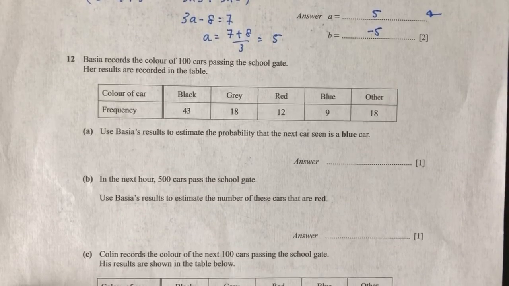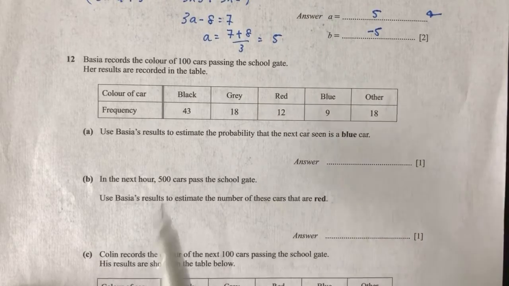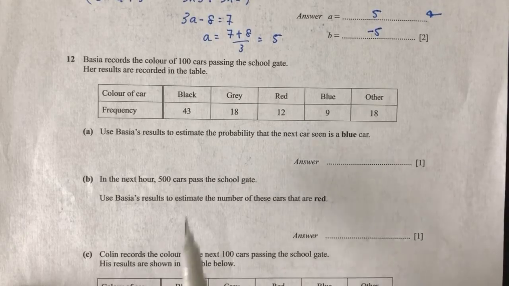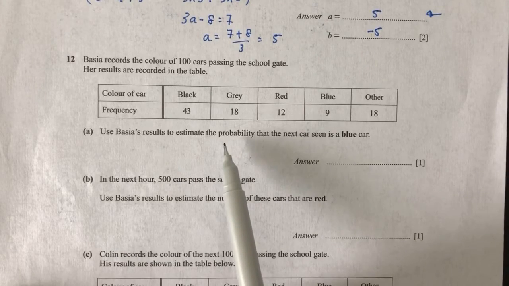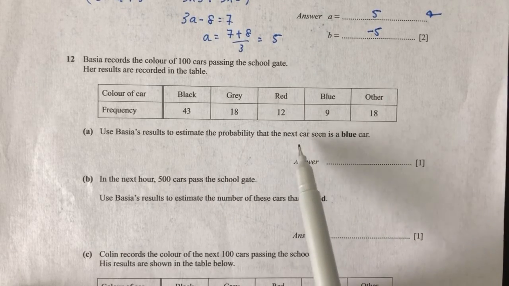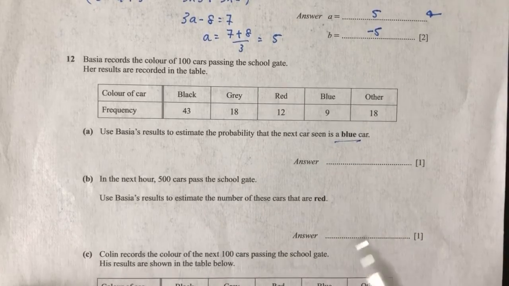Basia records the color of 100 cars passing through the school gate. Her results are recorded in the table. So we have black car, gray car, red car, blue car, and others. So these are the frequencies of the car that she's seen. So she has seen 100 cars passing by. So use her results to estimate the probability that the next car seen is blue. So we have to find what is the chance of us seeing a blue car as the next car.